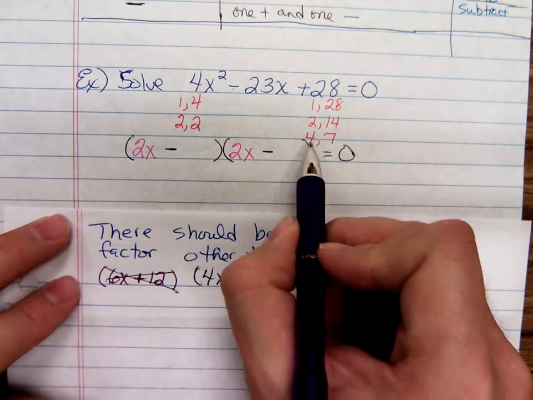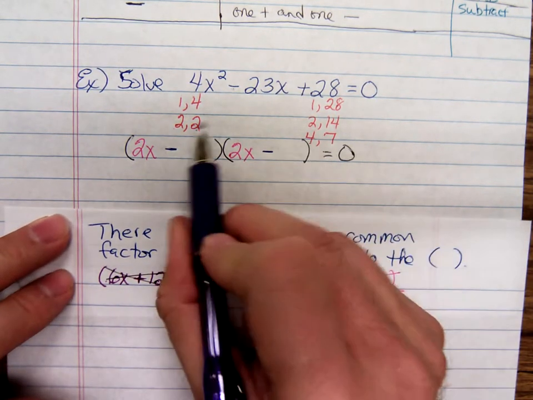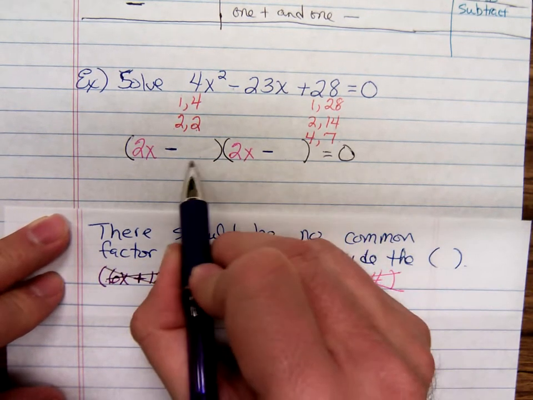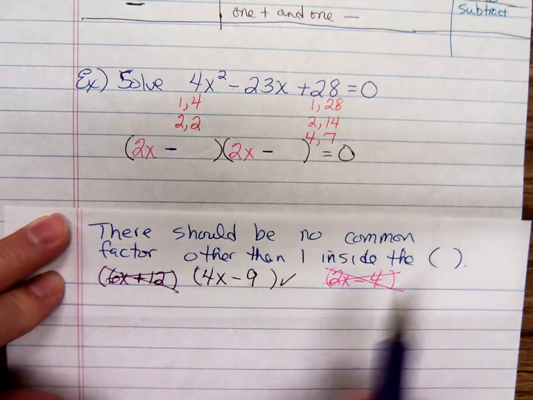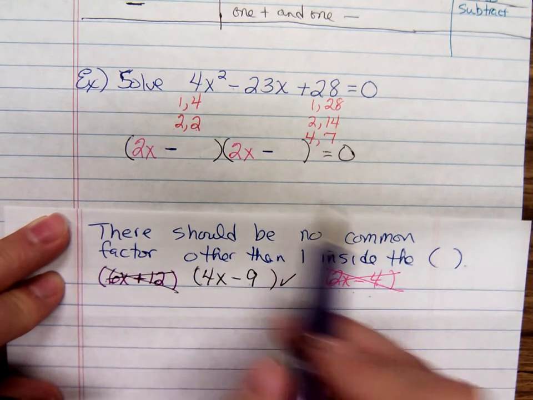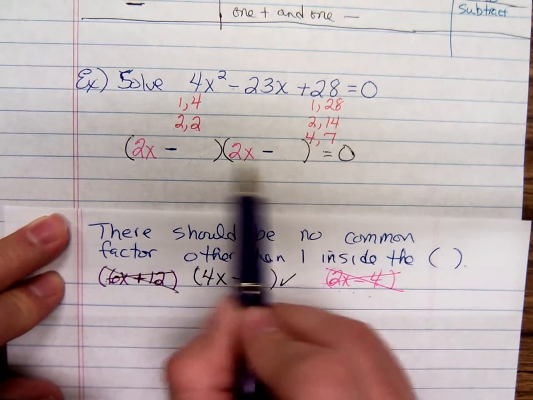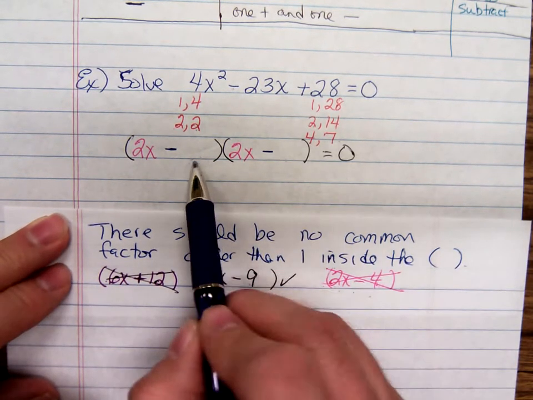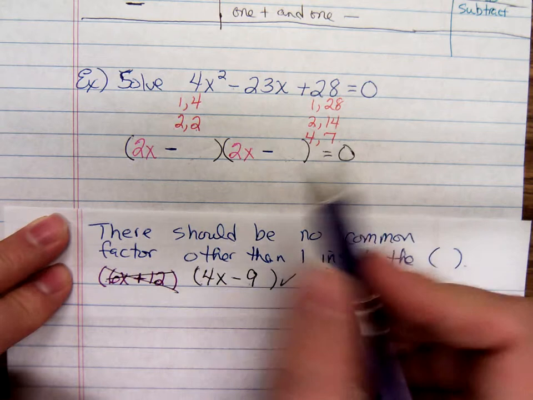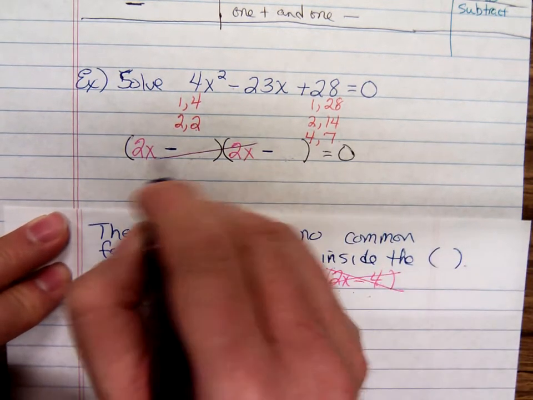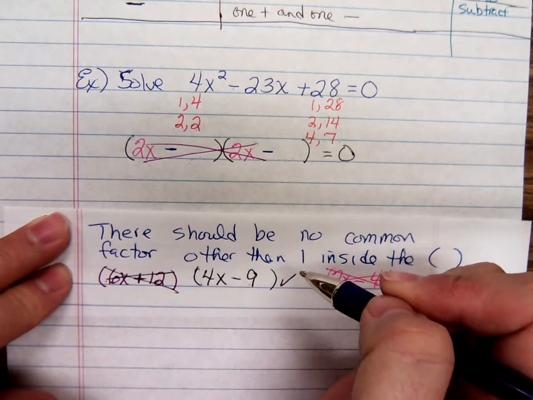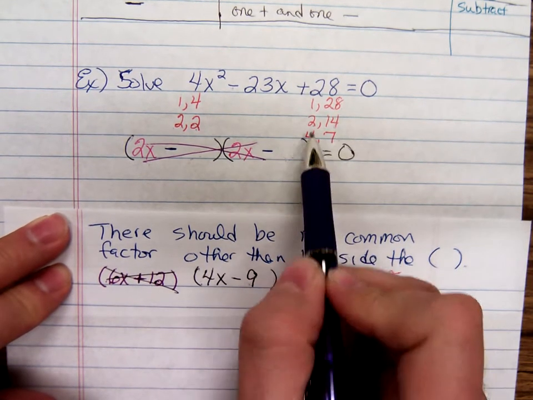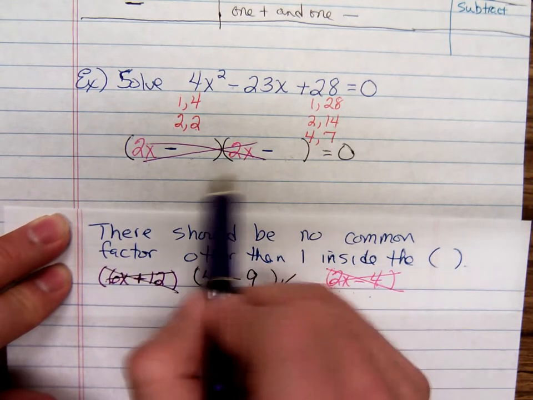Because if we tried 4 and 7, we couldn't put the 4 in either of these sets of parentheses, you'd have 2 even numbers. What about 2 and 14? No, you couldn't put that. With 1 and 28, the 28 can't go anywhere. The 2x and 2x can't possibly work, because then you couldn't put 4, 14, 28, or even 2 in any of those.